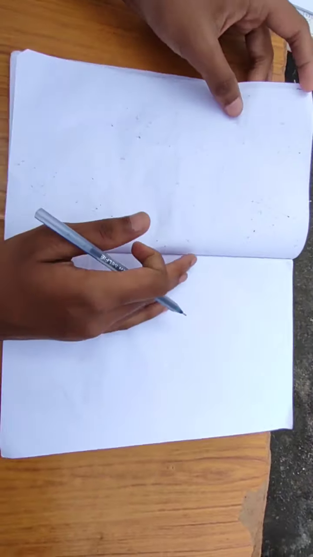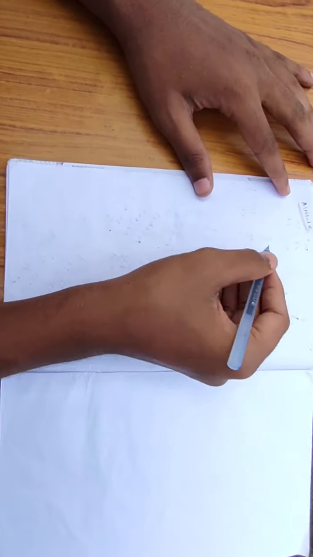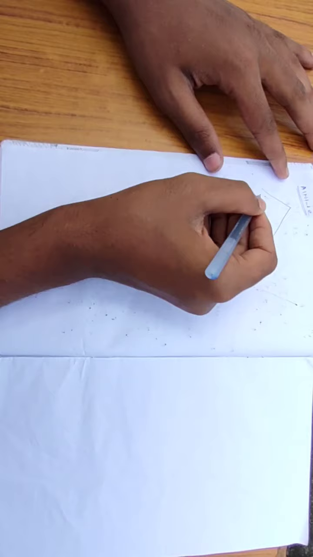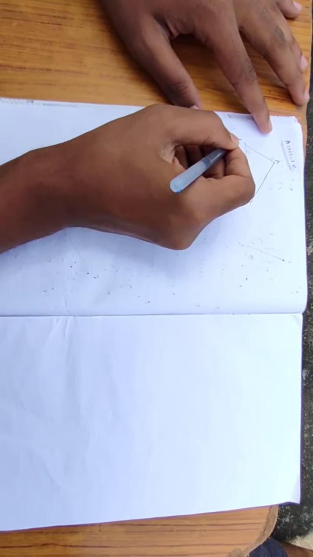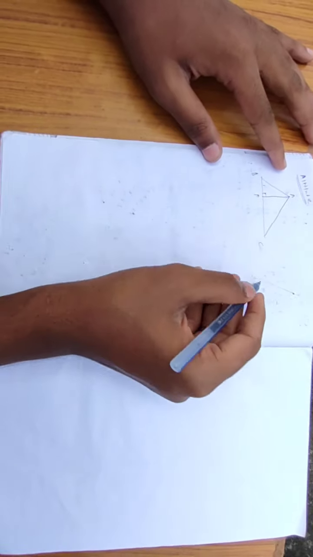Let us know what is altitude. It is familiar. What is altitude? Altitude is also a cevian drawn from a vertex such that it is perpendicular to the other side.